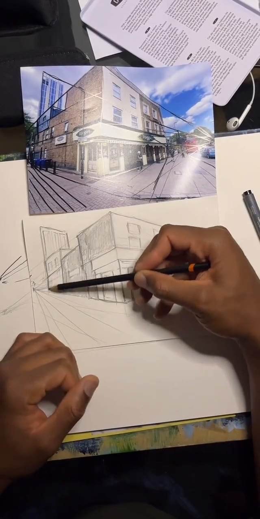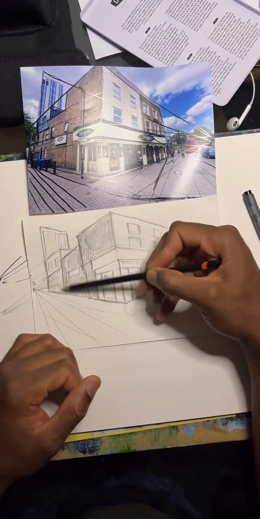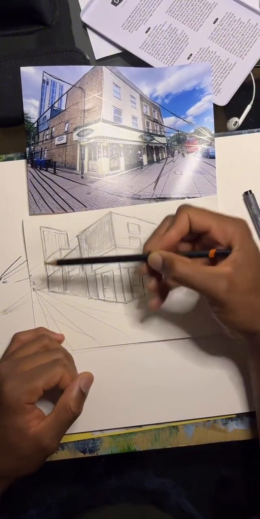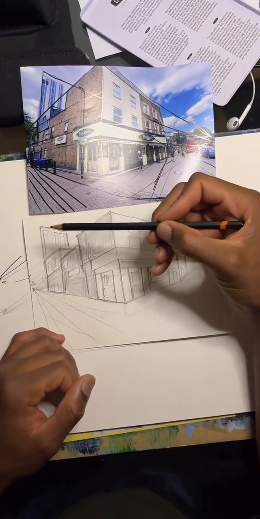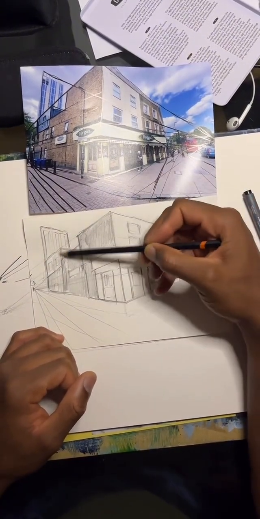Right, it's just a light shade right now. We're just adding a light tone. We're not putting too much pressure. You see how I'm holding the pencil?